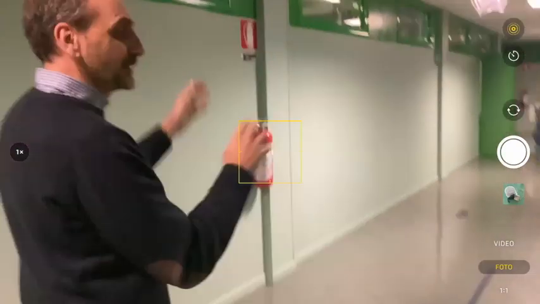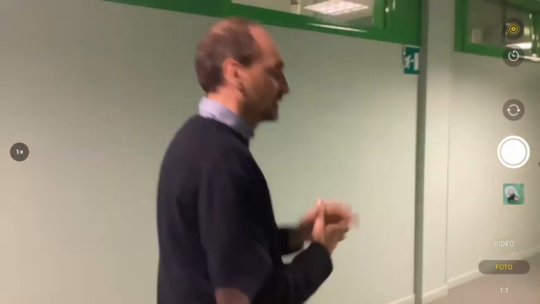So this is my school. We are preparing for Christmas time. You can see some decoration. That's why you painted the walls and doors green, and you have the other doors red and the red extinguishers, to be in the Christmas theme.